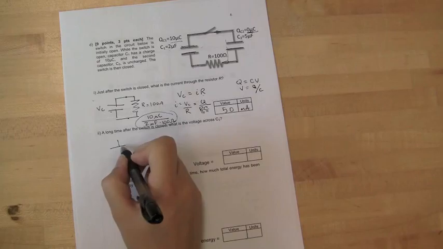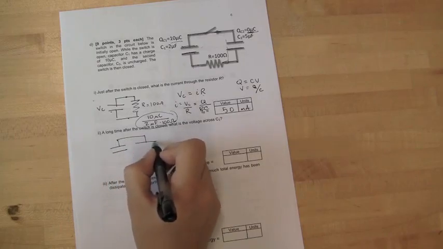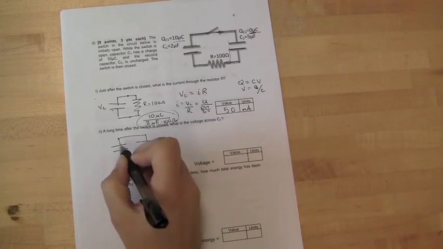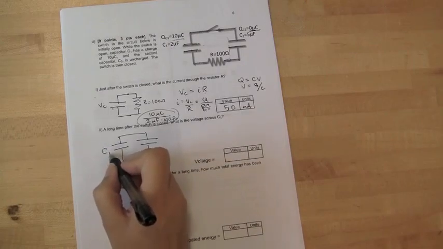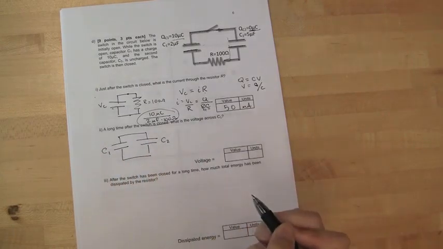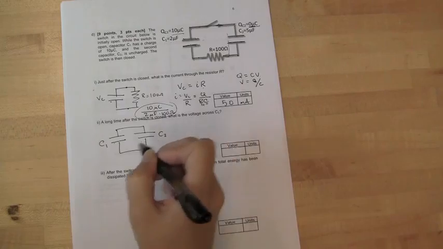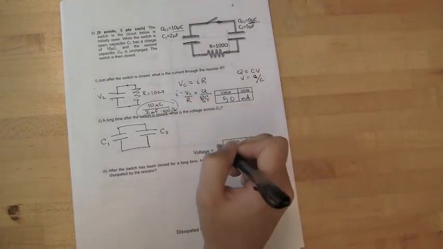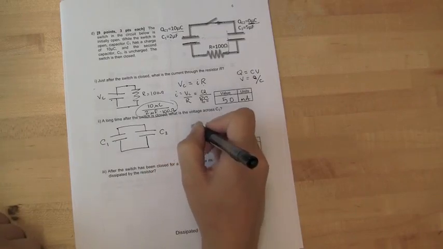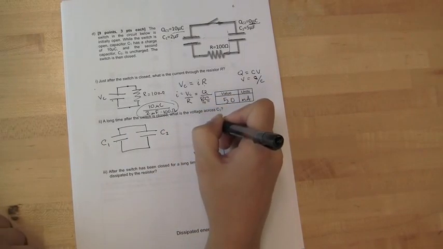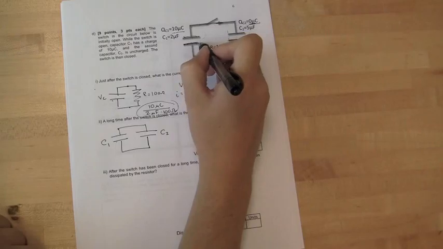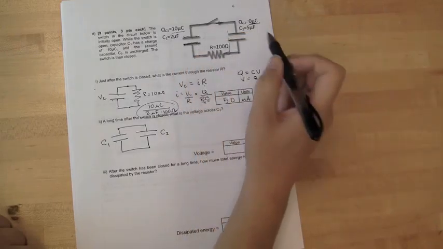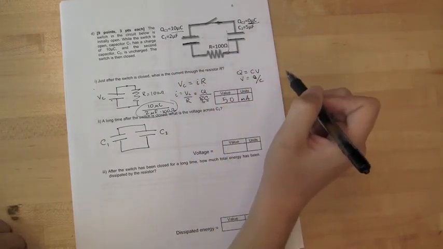And so our circuit effectively, after a very long time, is just these two, C1 and C2. They'll have the same voltage across them because they're effectively in parallel with no resistance in between. Whatever charge was built up initially on this one capacitor is now distributed between the two.